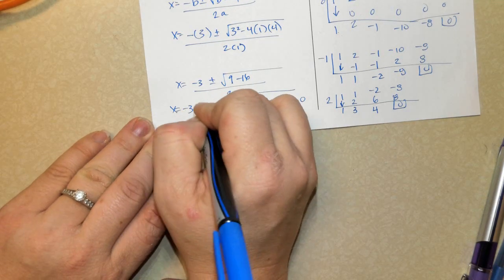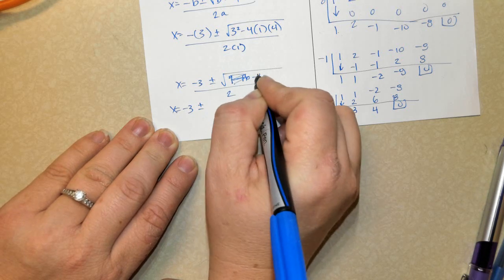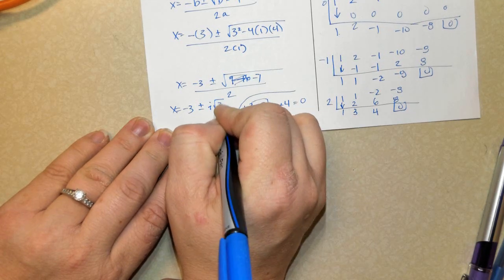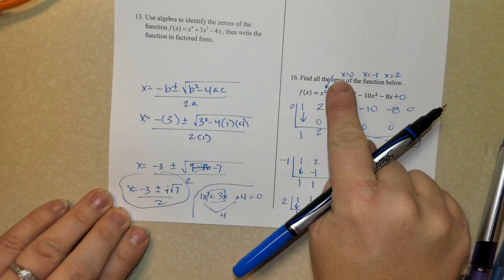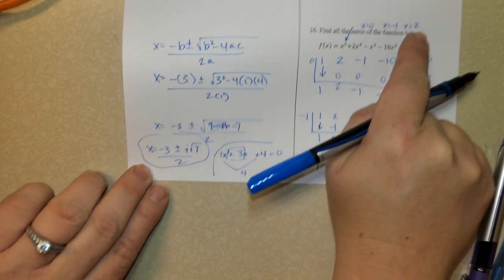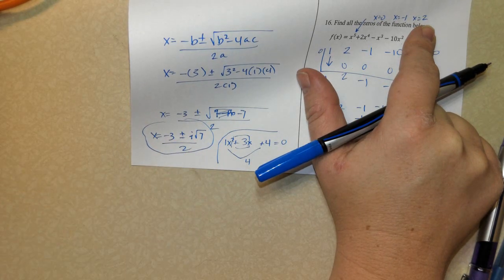x equals -3 plus or minus. This would give you the square root of -7, but we can't have a square root of -7, so i comes out and 7 stays inside. And here are your 2 other answers. x equals 0, x equals -1, x equals 2, and x equals -3 plus or minus i square root of 7, all over 2. Two answers.